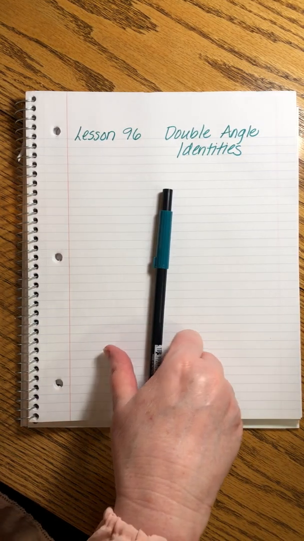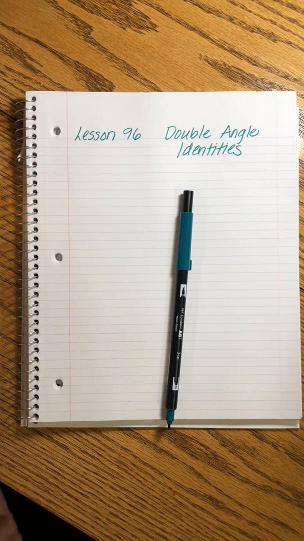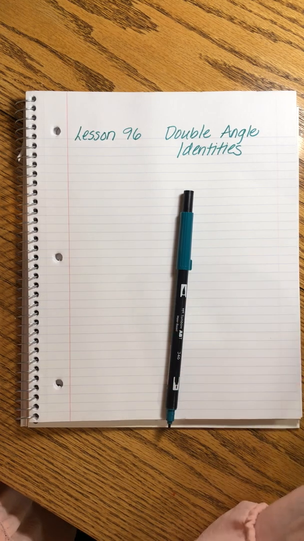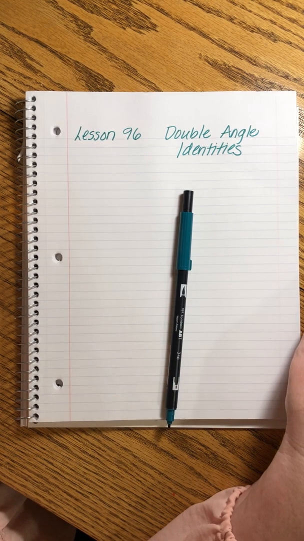Saxon Advanced Mathematics, Lesson 96. The first and most important part of this lesson is about double angle identities. We're going to practice using them in identity type problems, our new double angle identities.